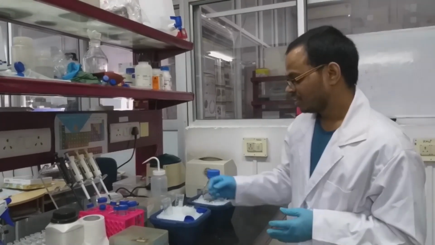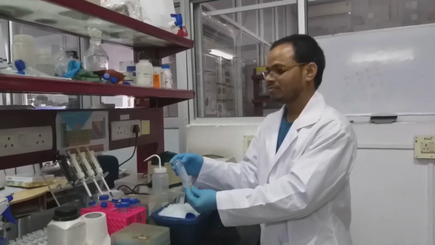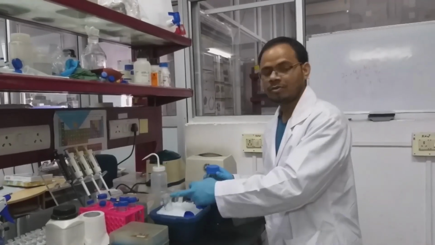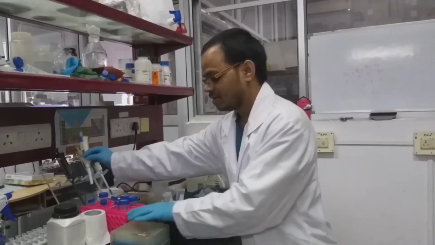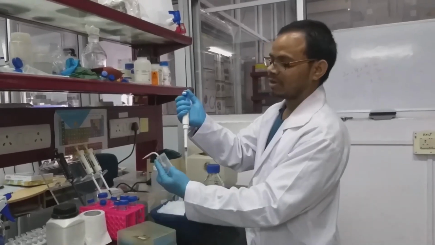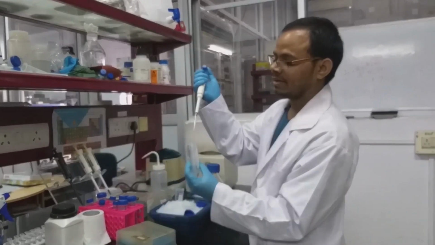So for now, after pelleting down, we have to add lysis buffer to the cells and resuspend the pellet in lysis buffer.